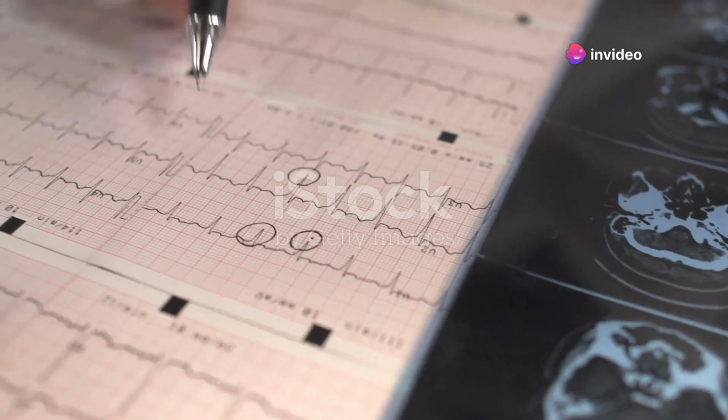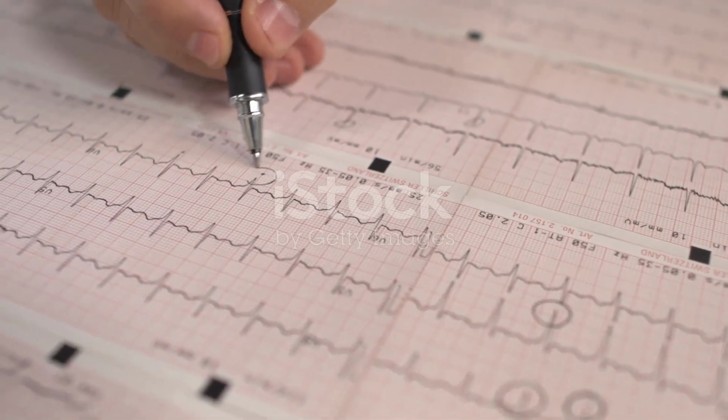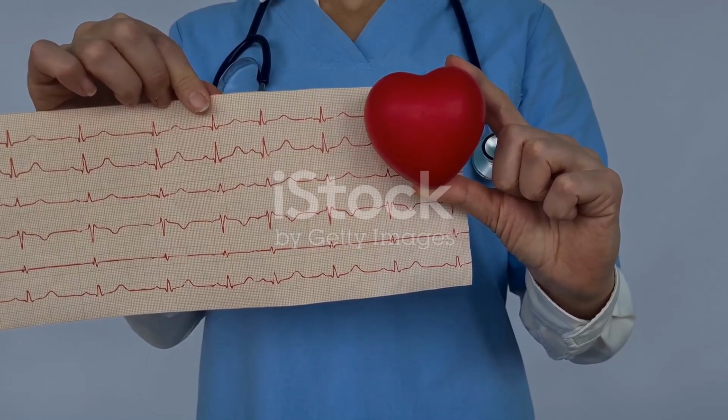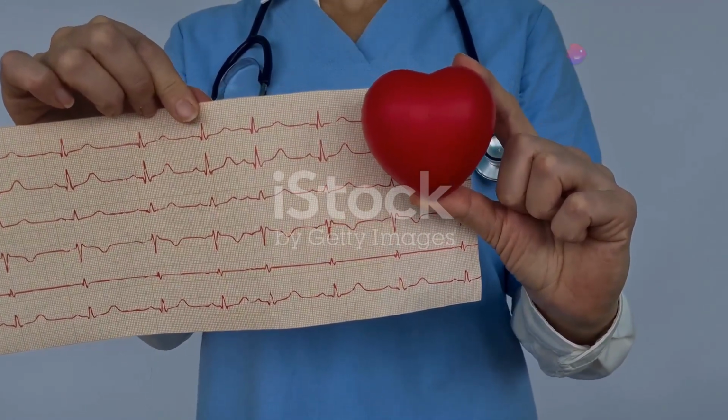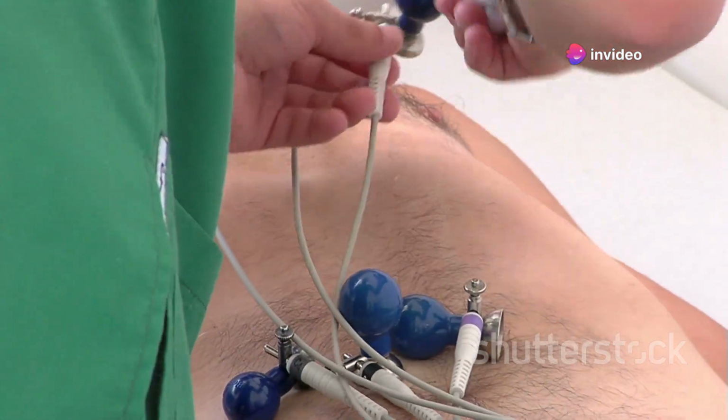Introduction to Electrocardiography, written by Dr. Dale Dubin in Rapid Interpretation of EKGs. The electrocardiogram, or ECG, is a fundamental tool in cardiology. By placing electrodes on the skin, we can capture the electrical impulses that govern your heartbeat.